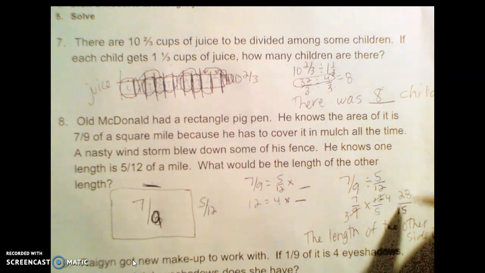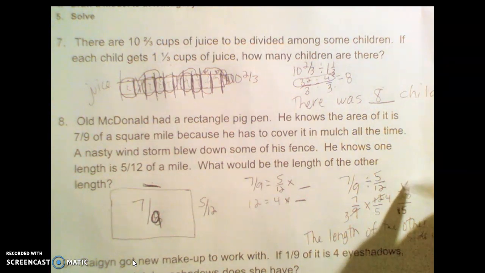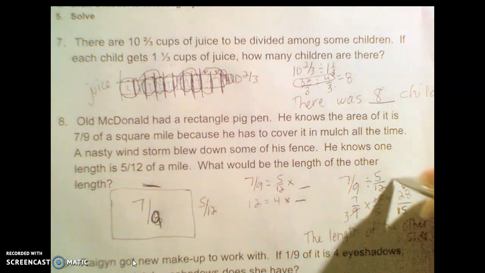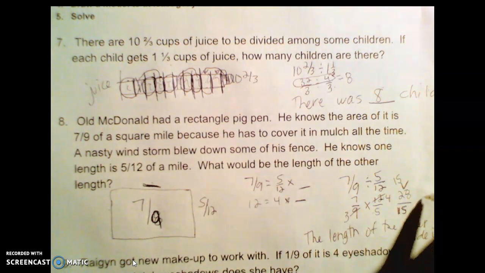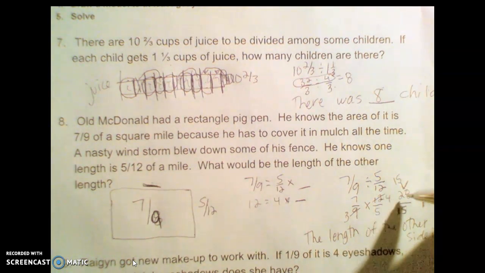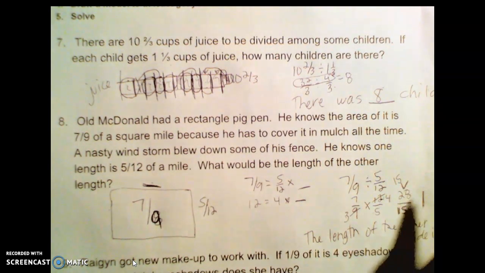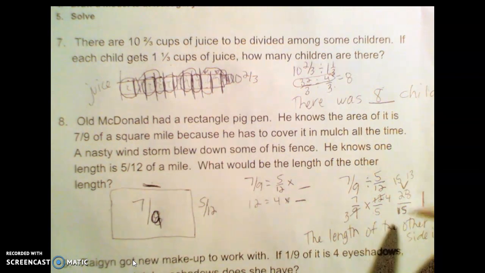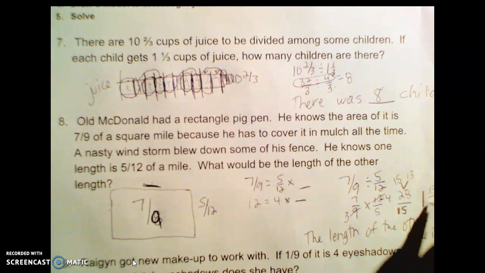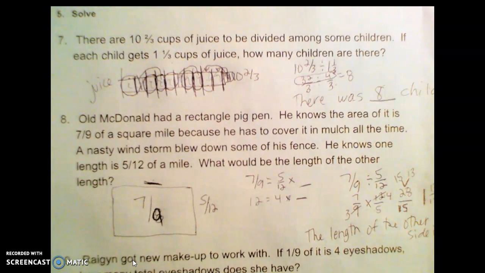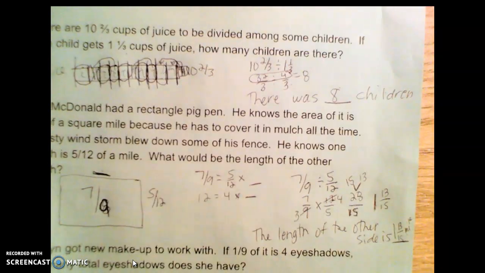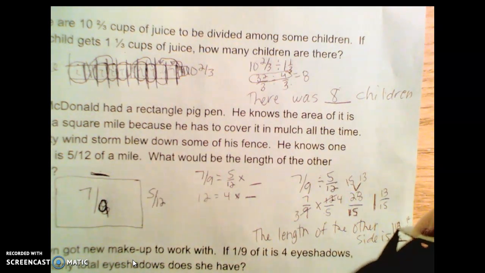So I can't divide 28 by 15, but what number hiding in 28 can I divide by 15? How about 15? 15 divided by 15 is 1. If I take 15 out of 28, my other number that I need in there would be 13. I can't do 13 divided by 15, so it would be 1 and 13/15. So the other side is 1 and 13/15 of a mile long.